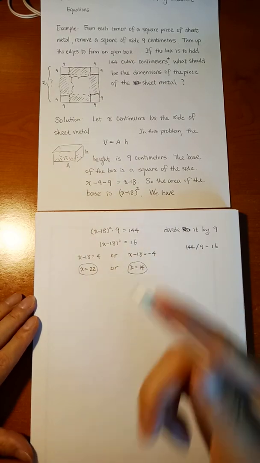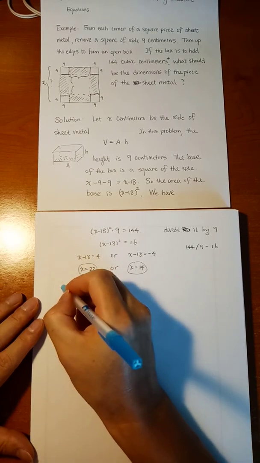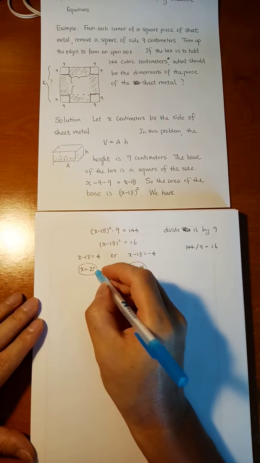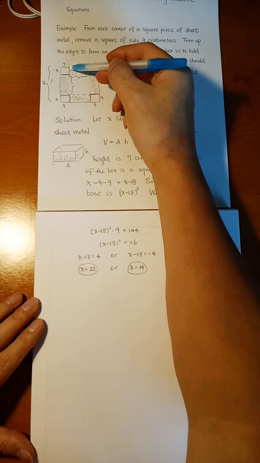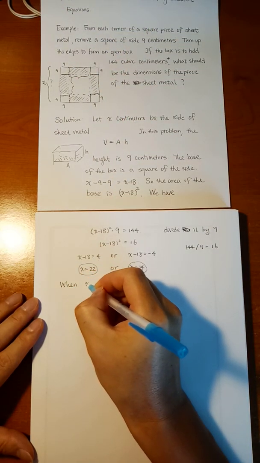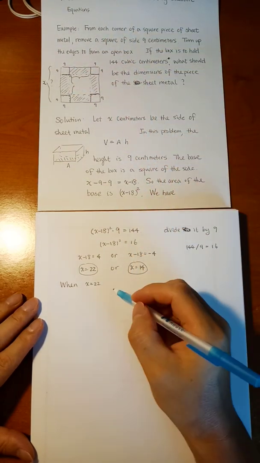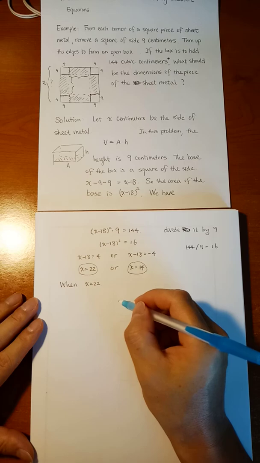But you have to go back and check it, okay? So for the 22, you cut 9 from each corner, then the base becomes what?